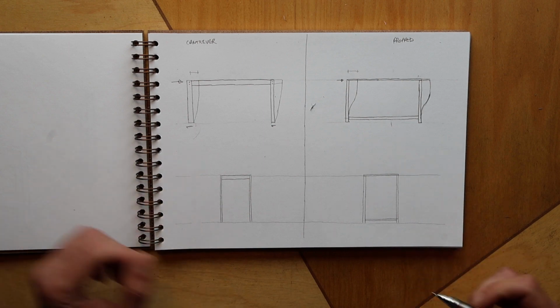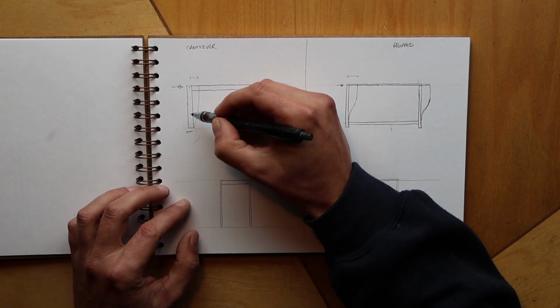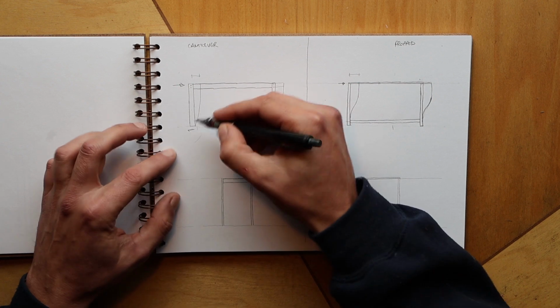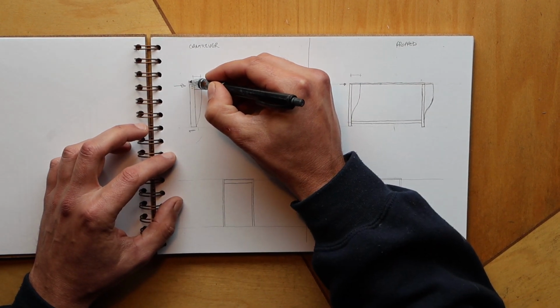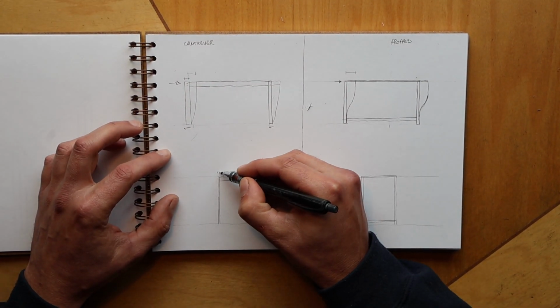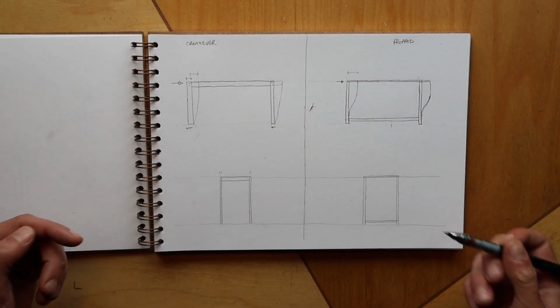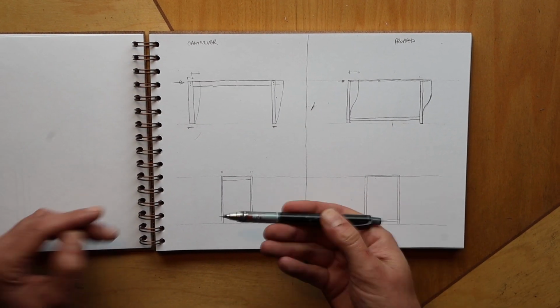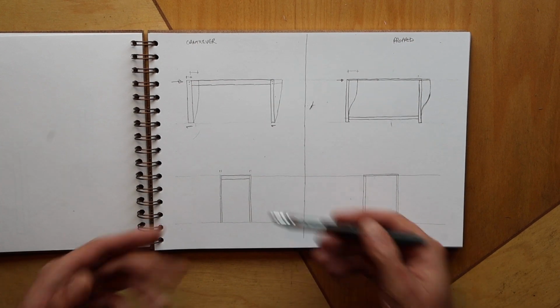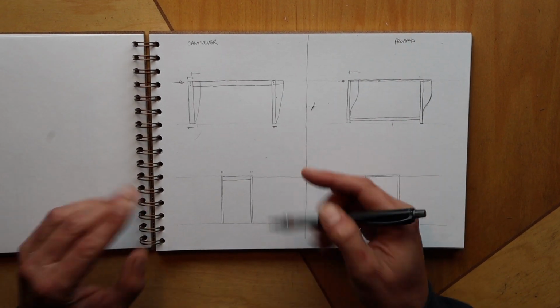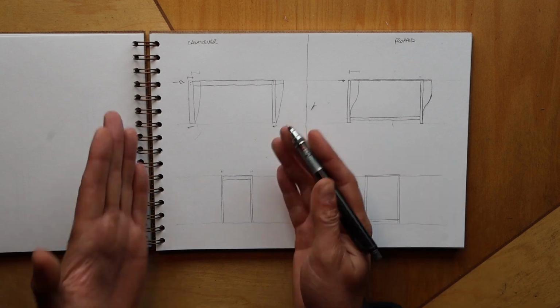So in the shorter direction, if we imagine that these are, say, a piece of 4x2, so they're 100 mil, 4 inches, in this direction, and they're 50 mil, 2 inches, in this direction, just for example. That would suggest that this is weaker in this direction, and it is.